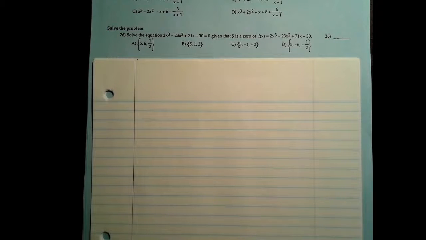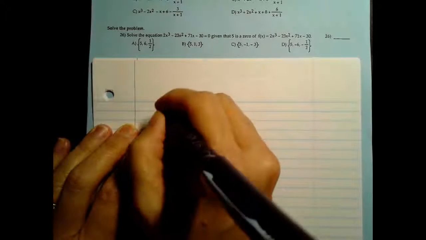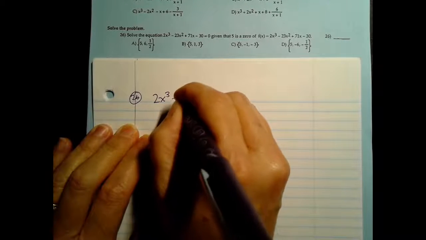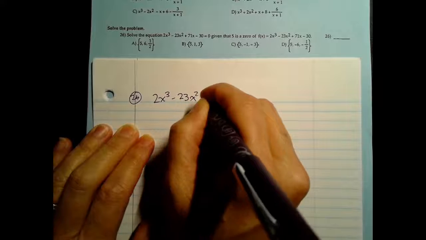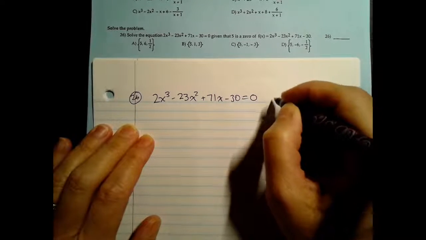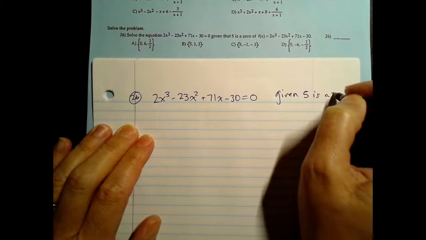Okay, so the last few questions. This is number 26. So solve the equation. We have 2x^3 - 23x^2 + 71x - 30 = 0. And we are given 5 is a 0.